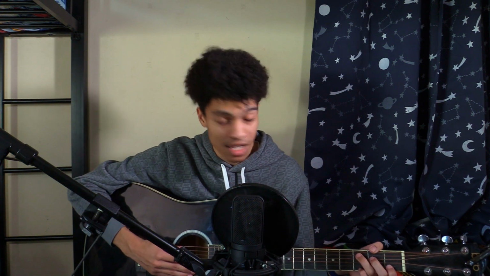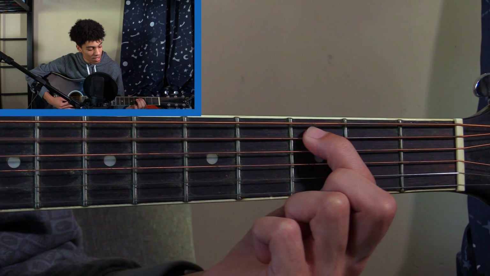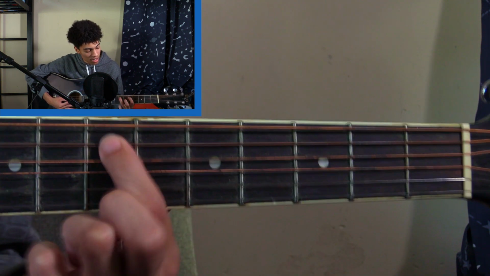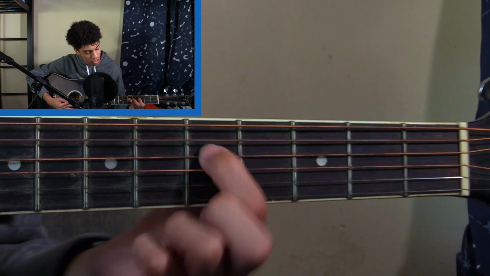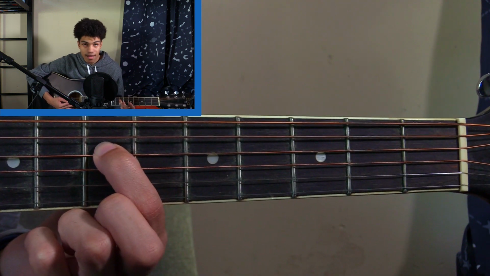The reason why I teach it to you in the 1, the 4, and the 5 format is I want you to be able to transpose it to different keys. So if you're playing in the key of C, it would be different. You start on C as the root note, and you do the same rectangle shape, but you just do it starting on the C. C, D, E, F, G, and A. It's the same 1 through 6, but it's just in a different key.